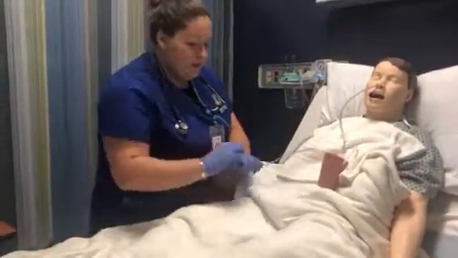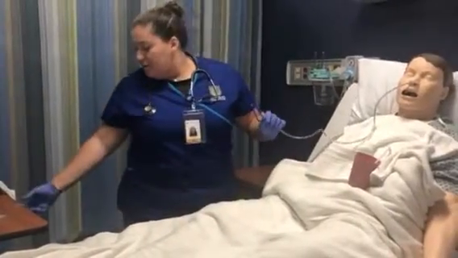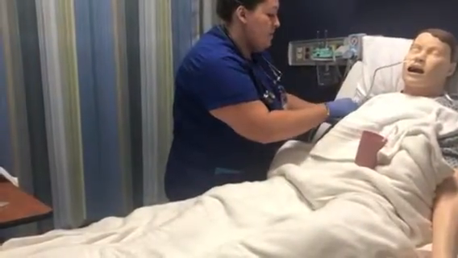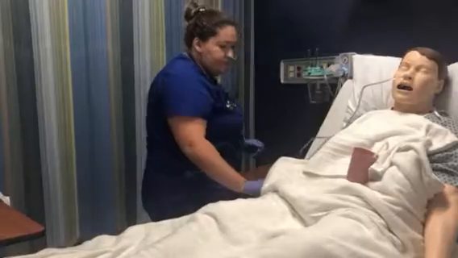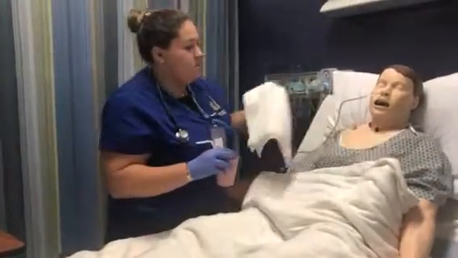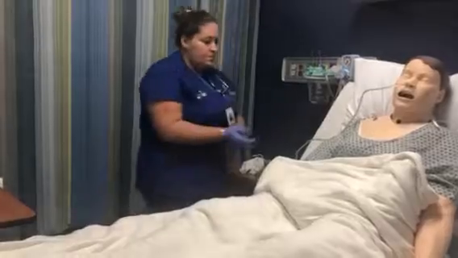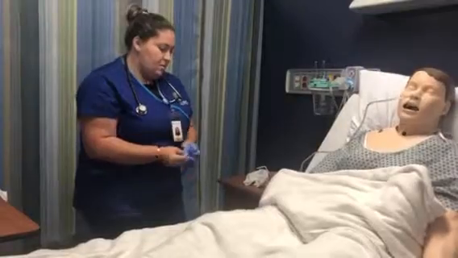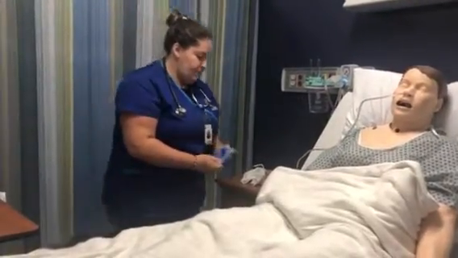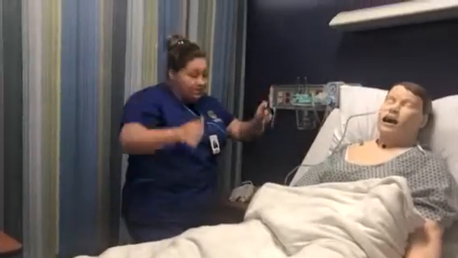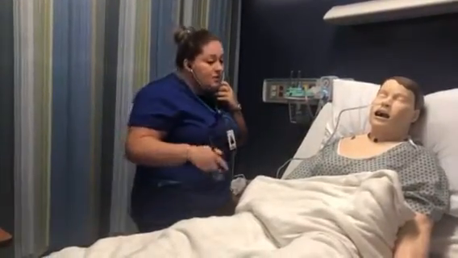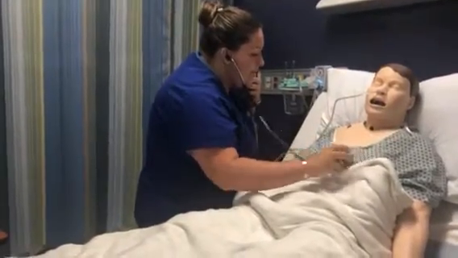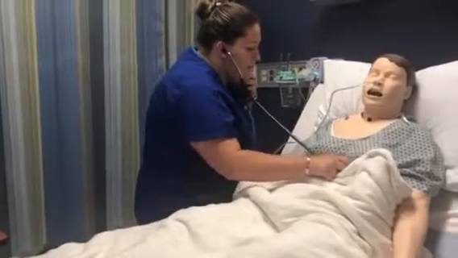Going to then cap the connector. Take the last piece of tape, connect it to the patient's gown. Okay. Discard this. Discard of my gloves. I'm going to auscultate the patient's lung sounds again.